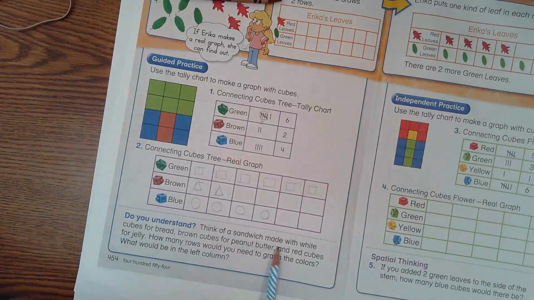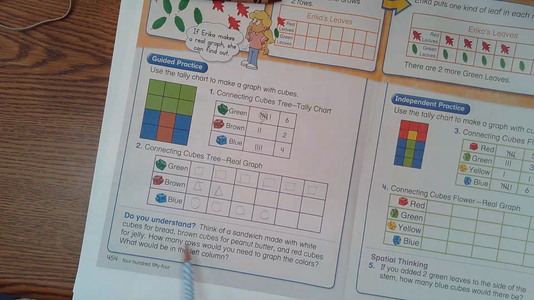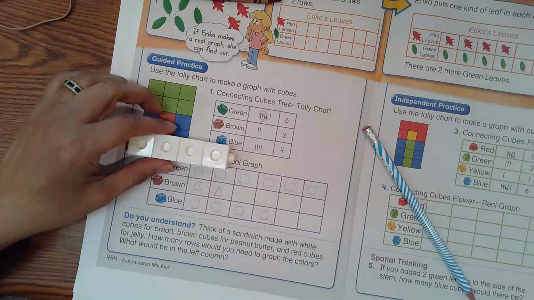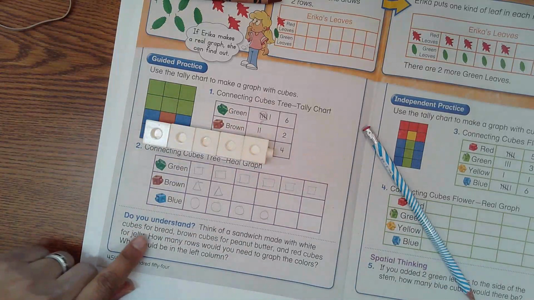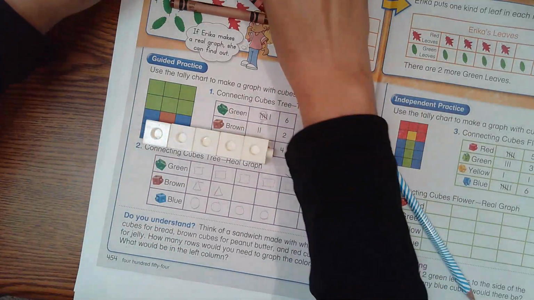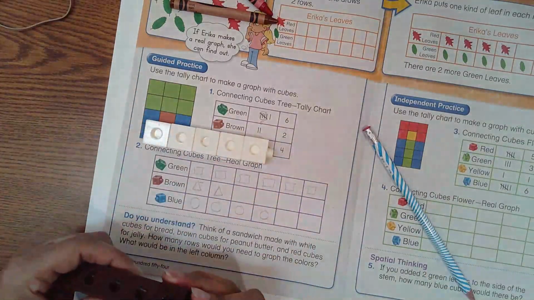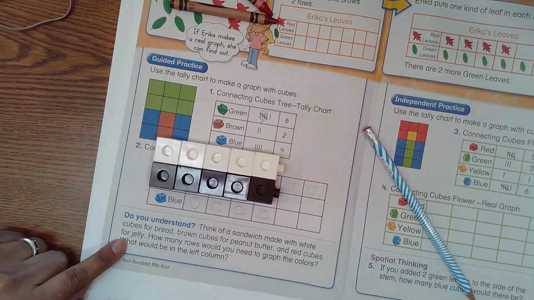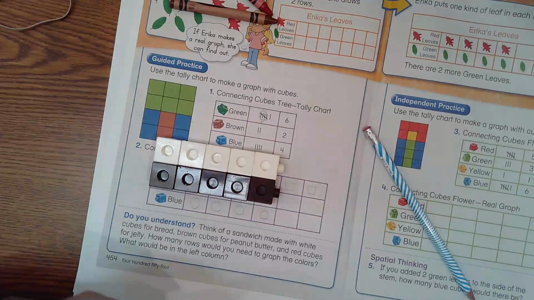Think of a sandwich made with cubes: white cubes are bread, brown cubes are peanut butter, and red cubes are for jelly. All right, so visualize this. This is my bread, okay? That's white cubes of bread. Brown, here's the brown. That's the peanut butter. And then the red cubes for jelly. And here's my jelly.